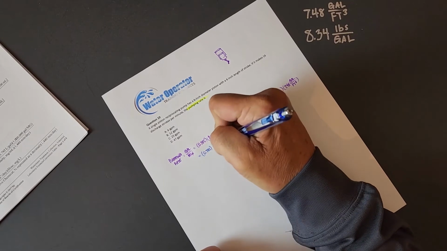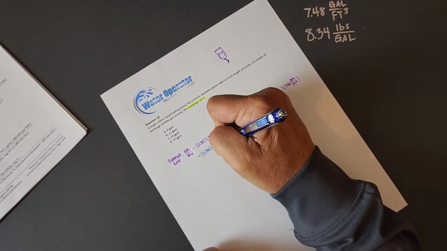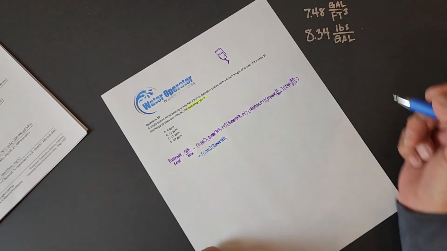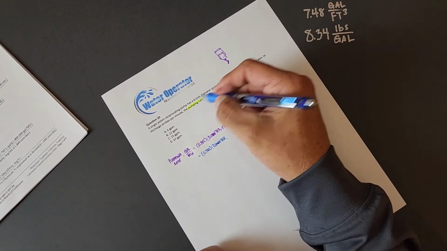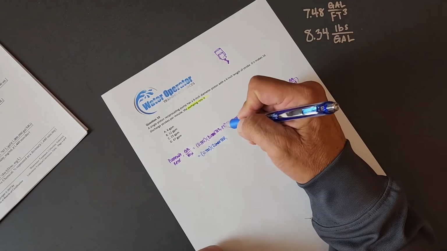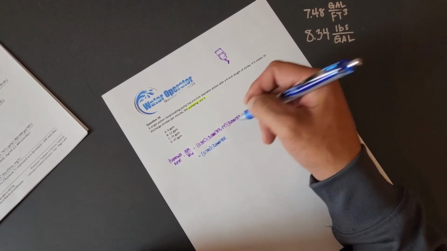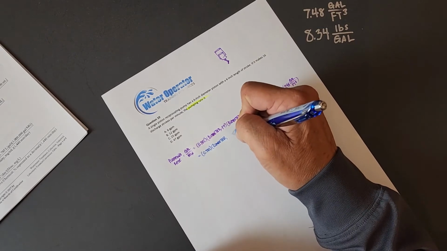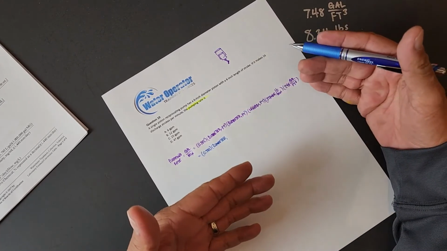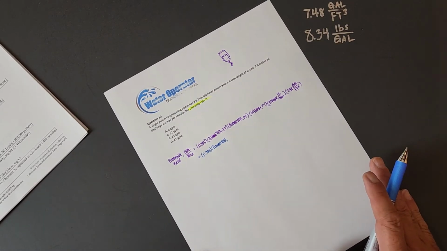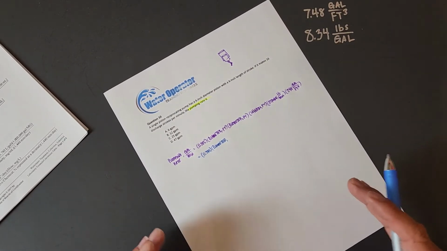0.785. The diameter. The diameter is 6 inches. Well, 6 inches is not a unit of measure that I can convert to feet or that I can write down. I cannot write 6 inch. It doesn't work in this formula. So I've got to figure out how many feet 6 inches is.